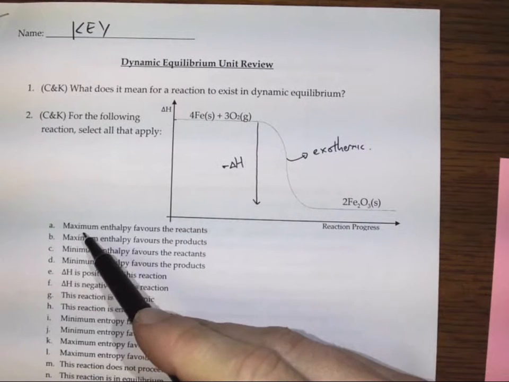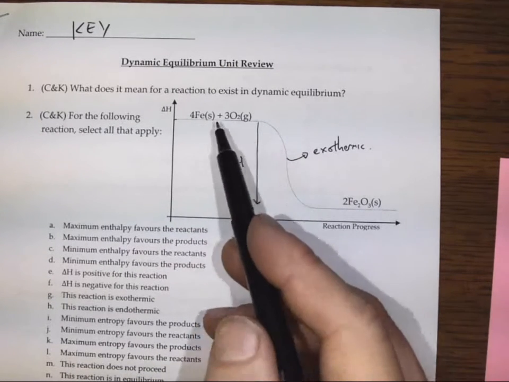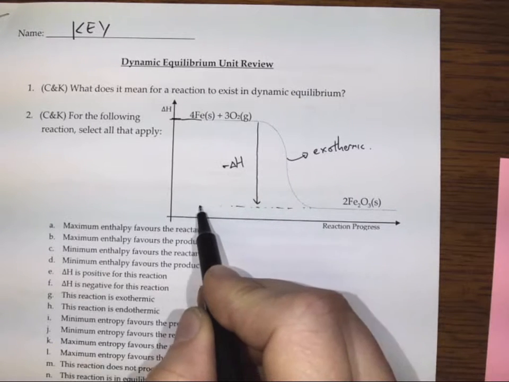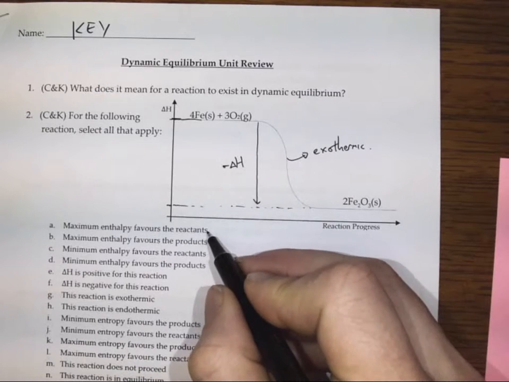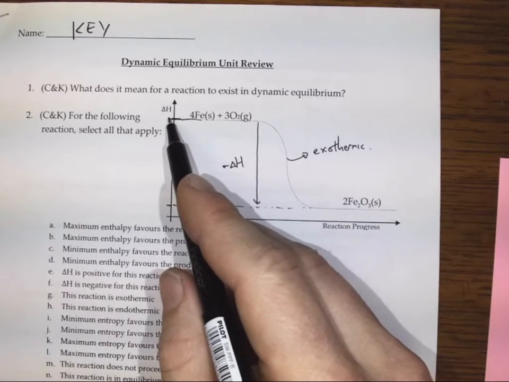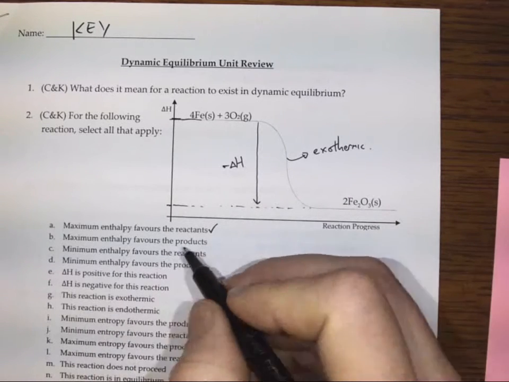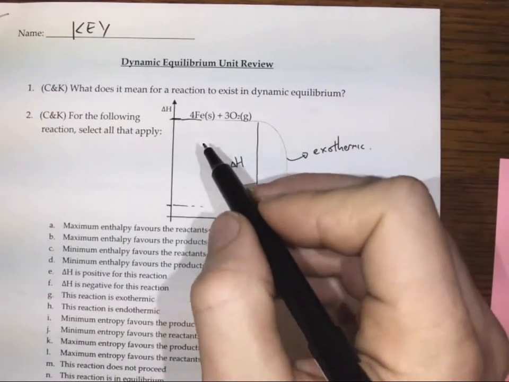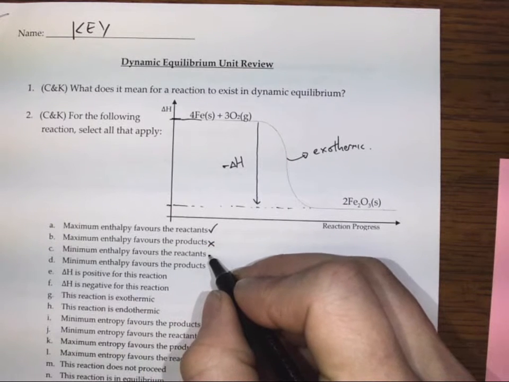Maximum enthalpy favors the reactants. Well, if I look at where the reactants are, it looks like their enthalpy is higher than the enthalpy of our products. So for sure, the reactants demonstrate they have a higher level of enthalpy, which means the maximum enthalpy can't favor the products. The minimum enthalpy doesn't favor the reactants. That's the opposite of saying the maximum enthalpy favors the reactants, so that can't be right.